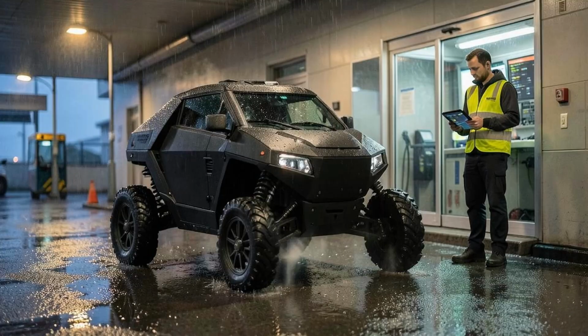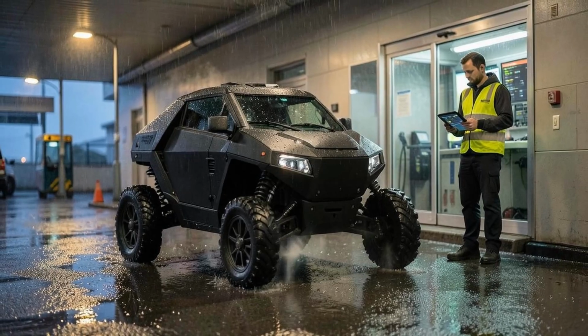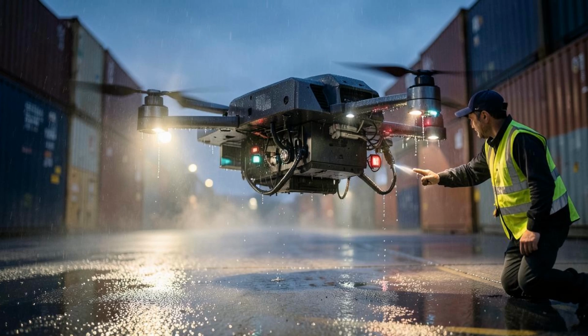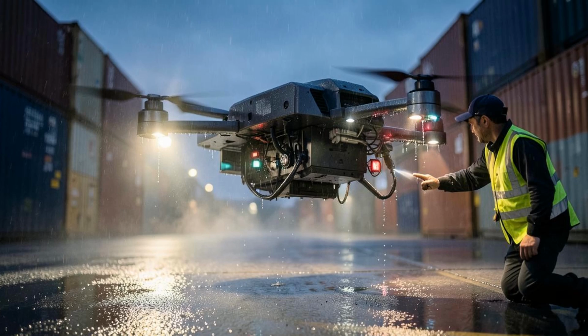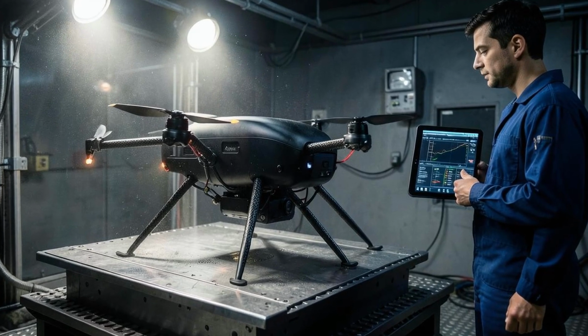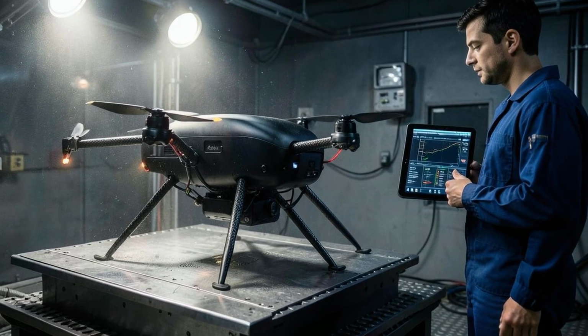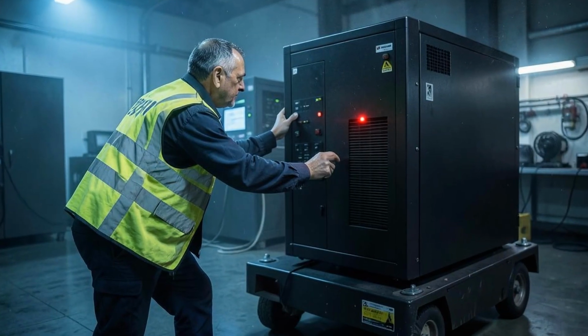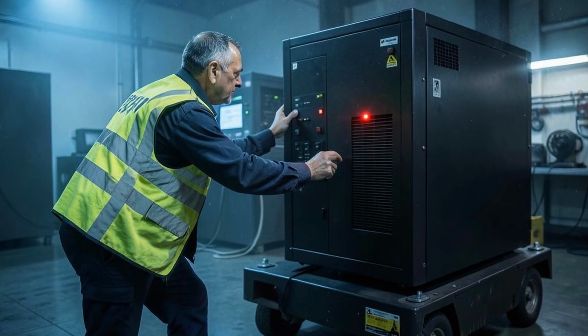The problem lies in how the integral term works. It accumulates error over time to eliminate any steady-state deviation. In a perfect world, this is beautiful. In the real world, sensors always have noise. A vibration, a temperature drift, or a power fluctuation creates a tiny error signal. A perfect PID controller sees this noise as a real deviation. It responds aggressively to correct it.